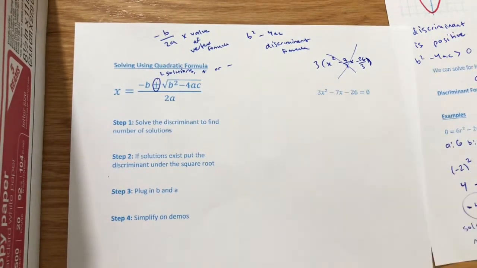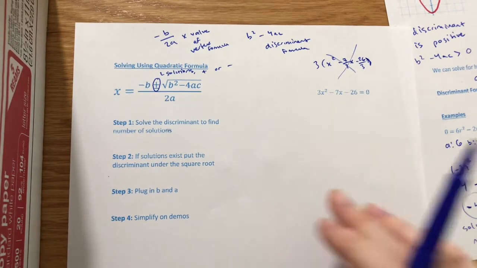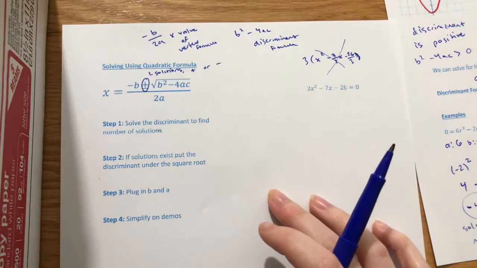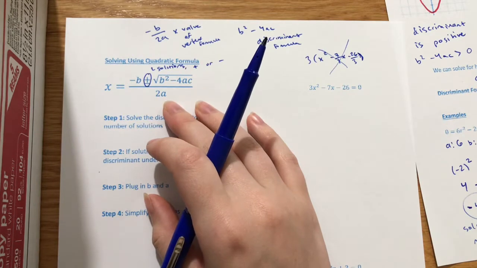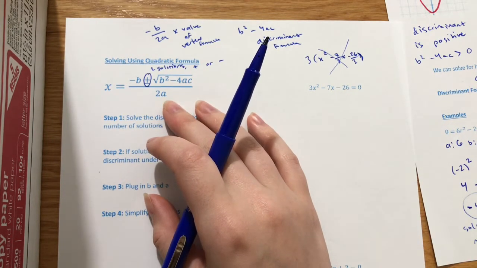So factoring is like the easy way to solve, and it's preferable, but not every quadratic is nice and can factor. So that's when you go to this backup method of the quadratic formula, which looks a little scary, but it's the same thing. You're going to solve for the same thing, it's just a little bit more work.